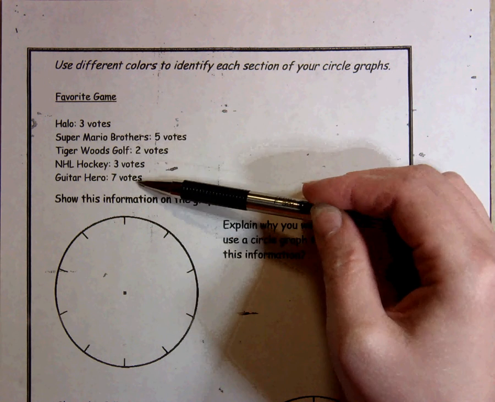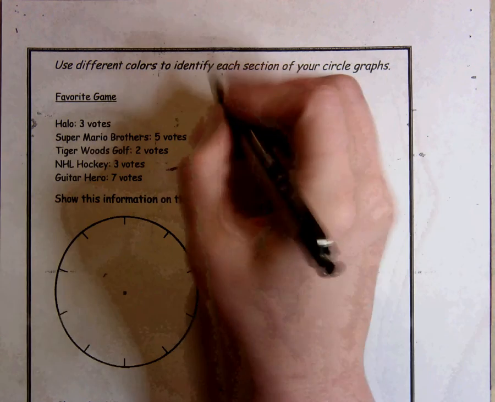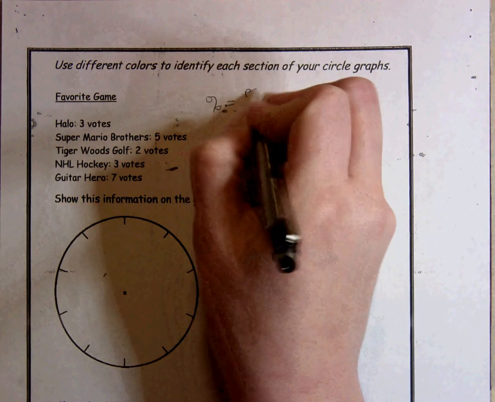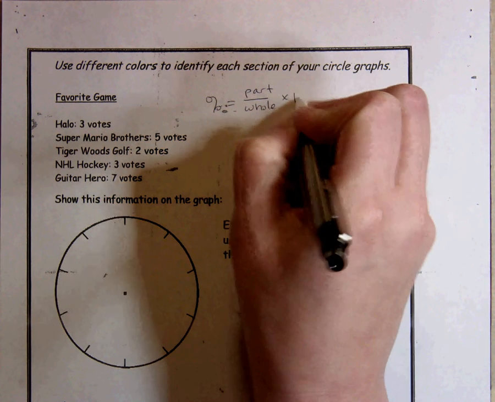What you need to do to figure out percent is always part divided by whole times 100.